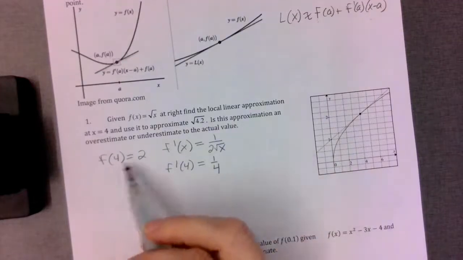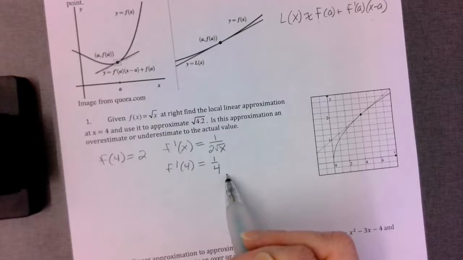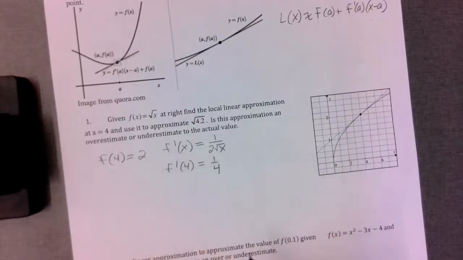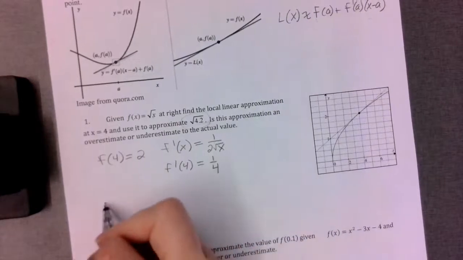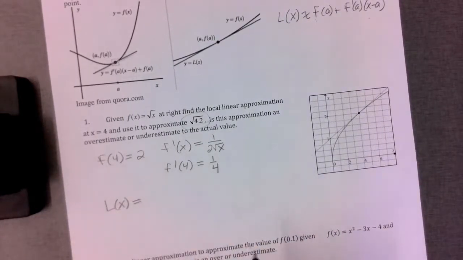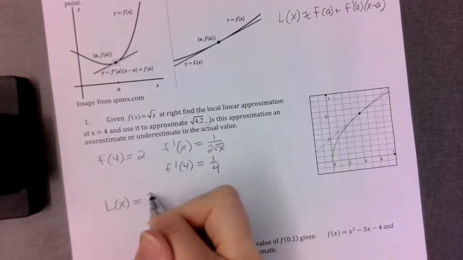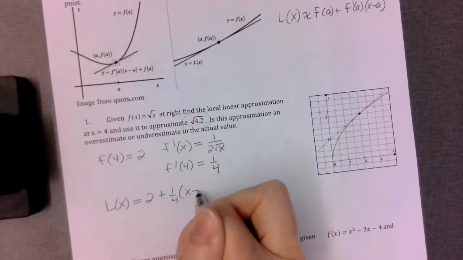Again, notice the labeling of the answers and the work. Please try to work on your labeling of pieces. To find the approximation, I'm going to now create my linearization. So L of x, the linearization, is equal to the y value plus the slope times x minus a.